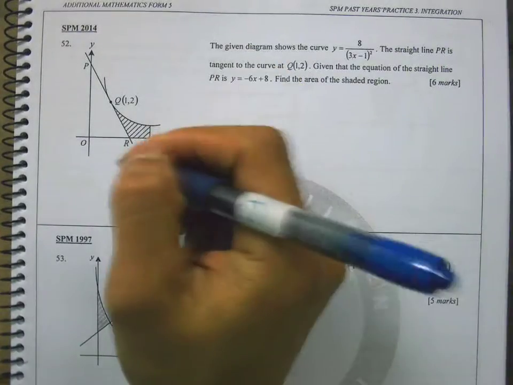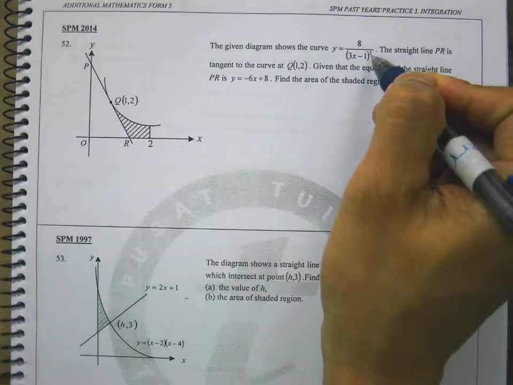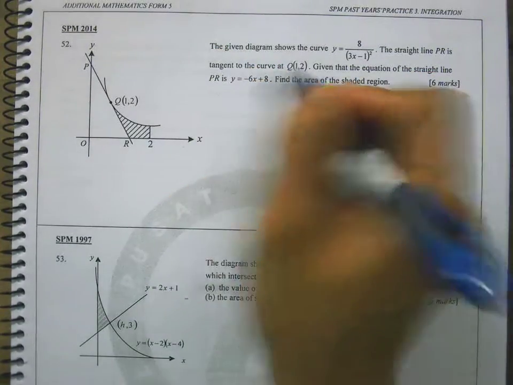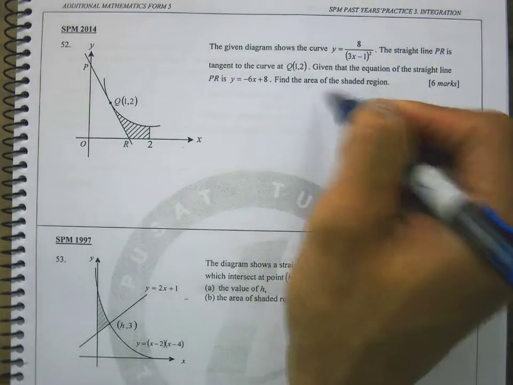For you guys to do. So here your y is 8 over (3x minus 1) squared. This straight line is a tangent to the curve at point Q. The equation of straight line PR is also given. So find the area of the shaded region.